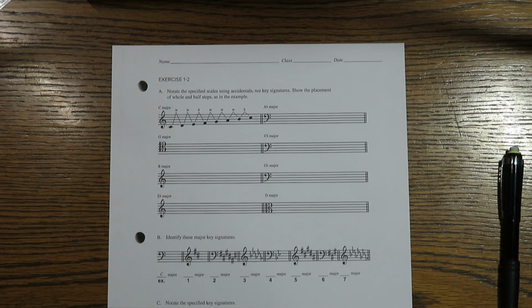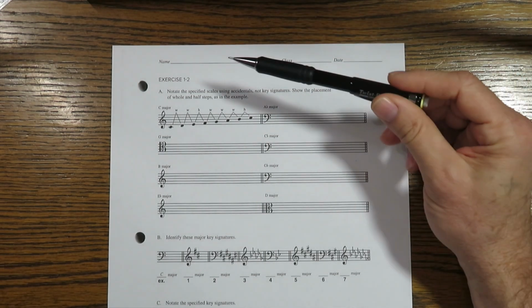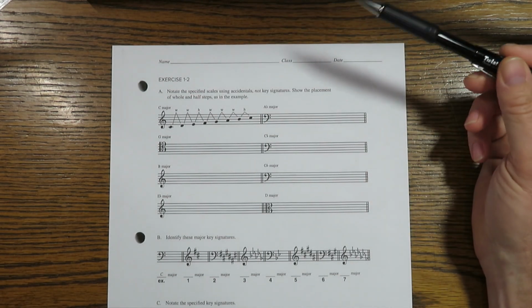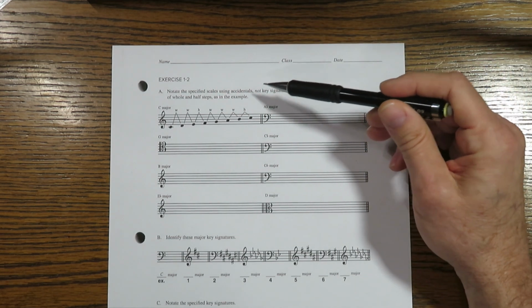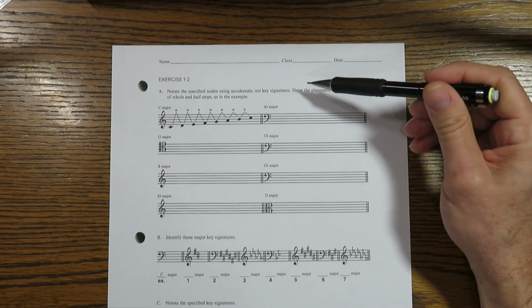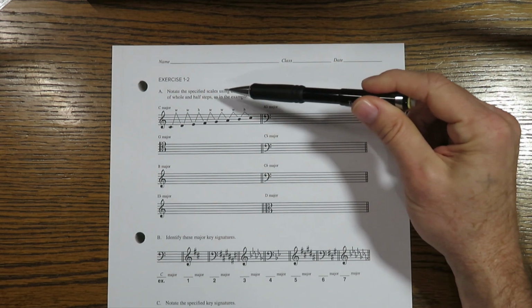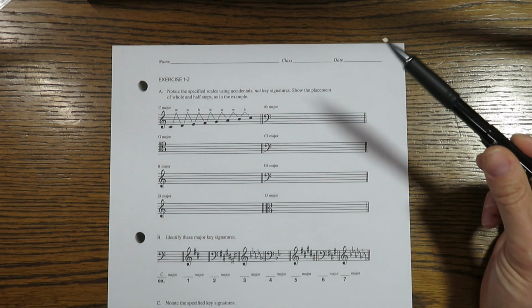Hi, we are in chapter 1 now, and we are studying major and minor scales and major and minor key signatures. Right now we're studying the major scales and the major key signatures. So let's begin. We're in exercise 1-2A, and it says to notate the specified scales using accidentals, not key signatures. Show the placement of whole and half steps as in the example.